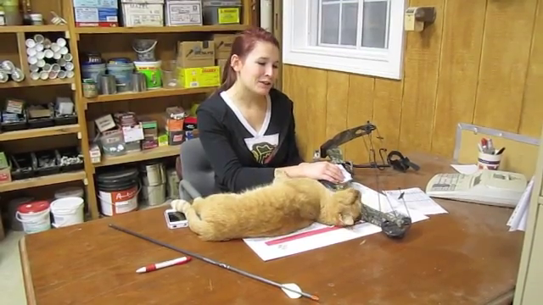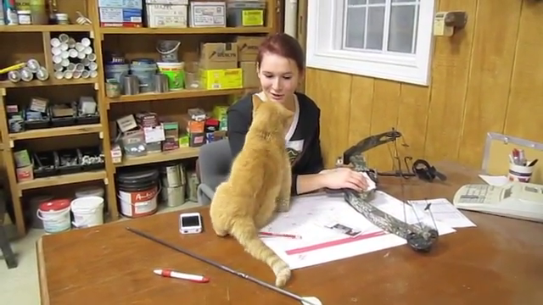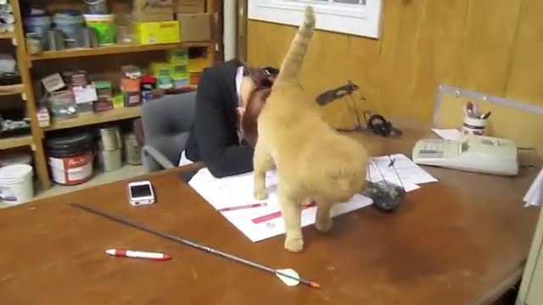Cat, I'm trying to clean my bow. I can't take it when you're right here next to me. That was awesome!